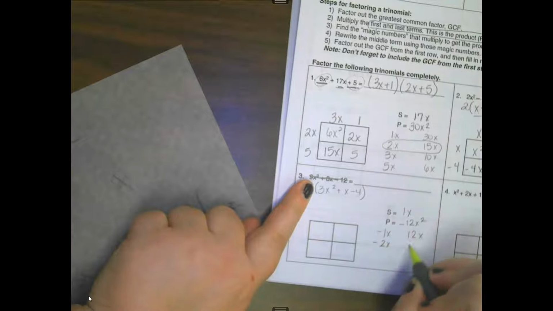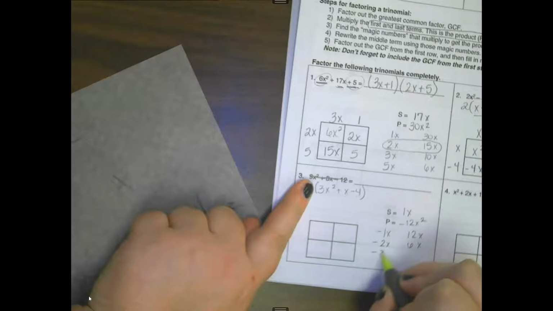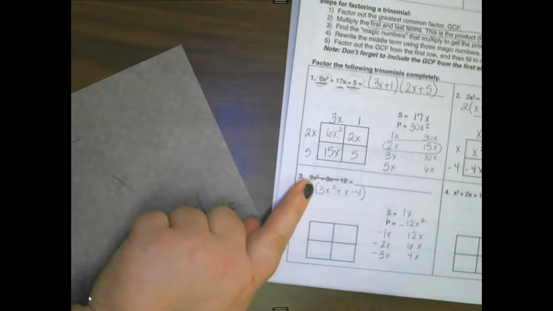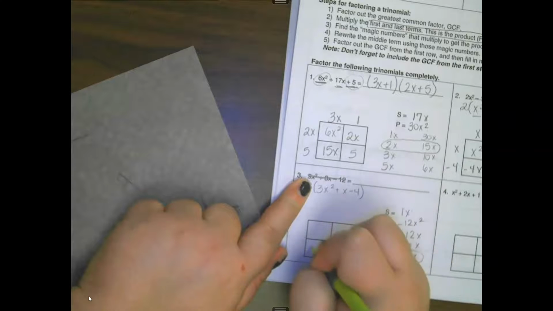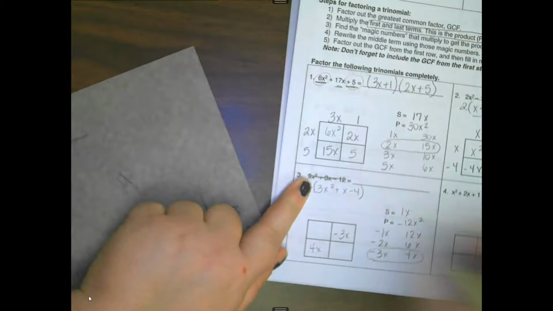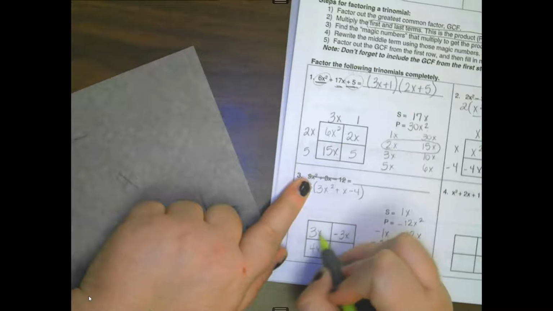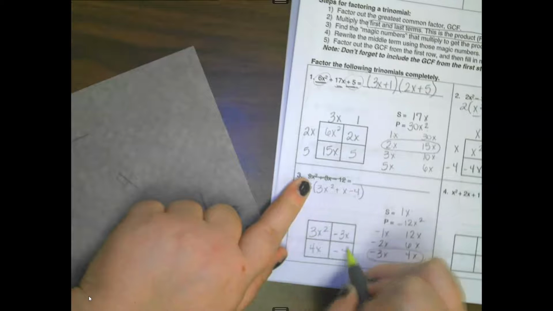Negative 2x times 6x, negative 3x times 4x. So I'm looking at it: negative 1 plus 12 does not equal 1. Negative 2 plus 6 does not equal 1. Negative 3 plus 4 does equal 1. So I have negative 3x and 4x. My first term goes in the first box. My last term goes in the last box.